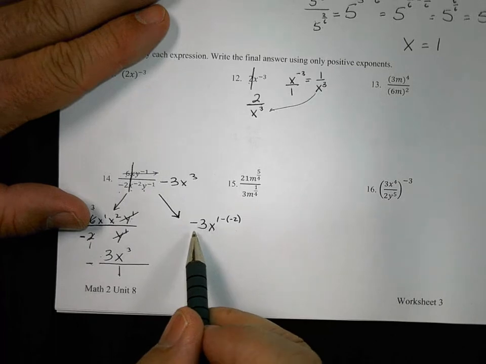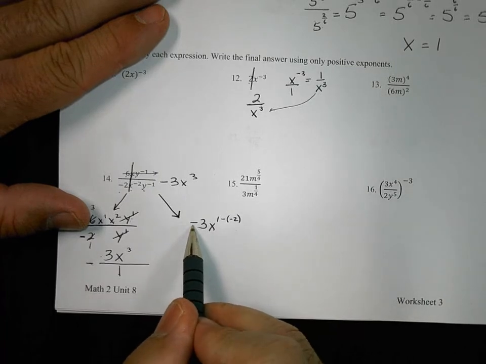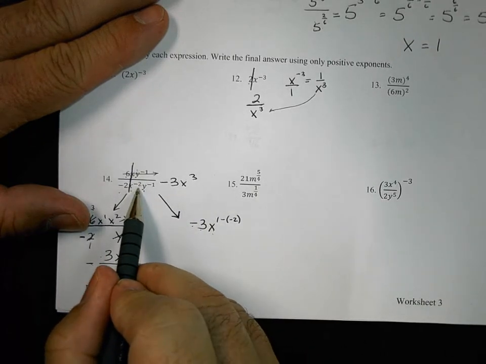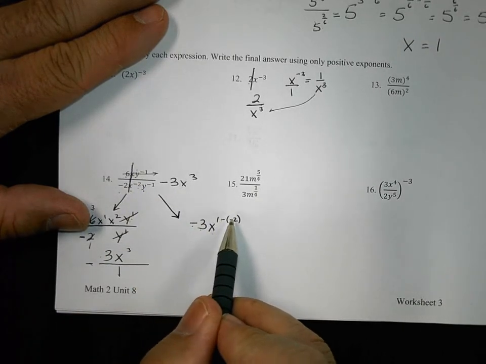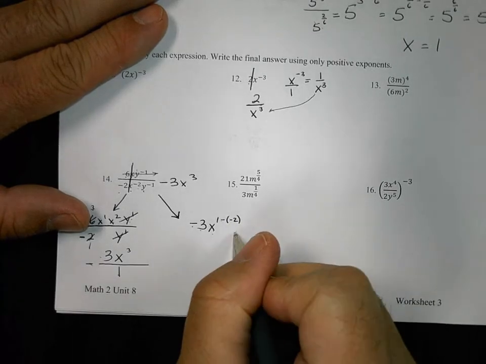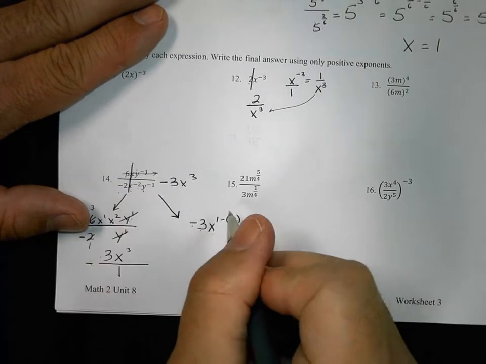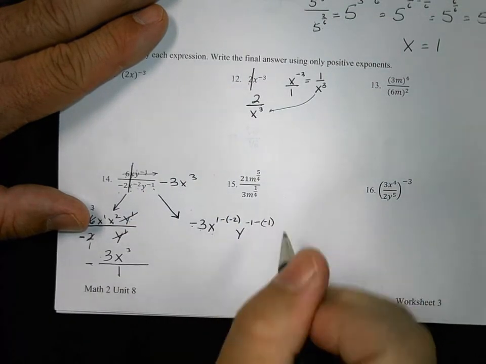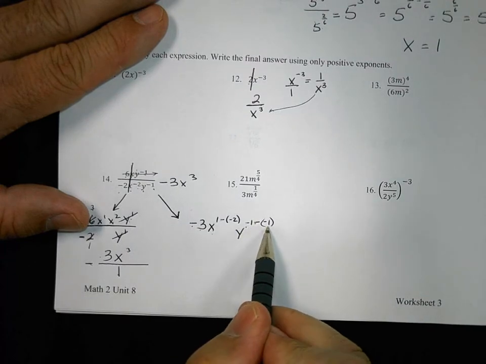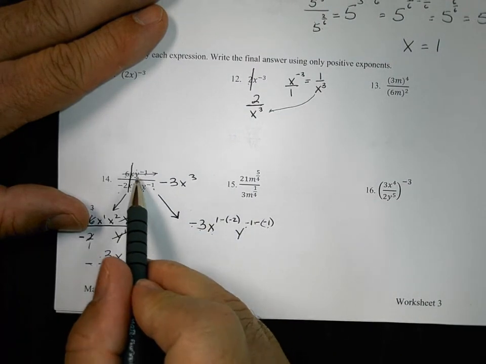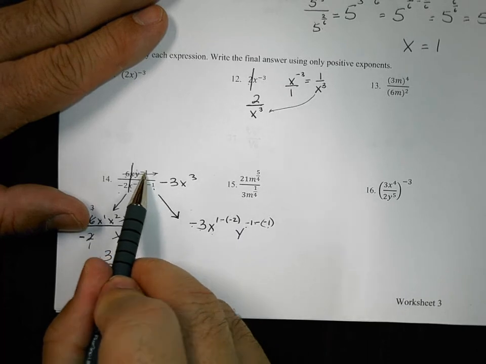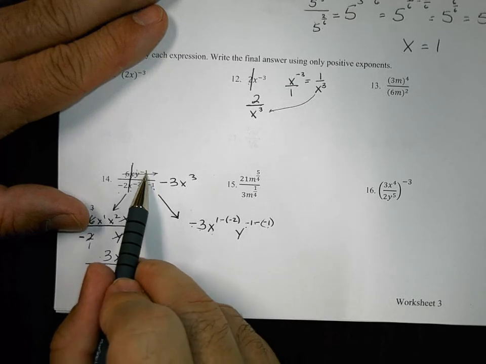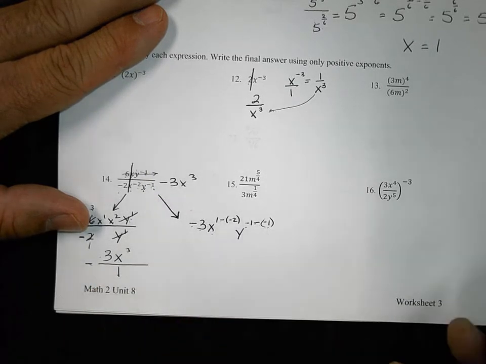Okay, so we've got negative 3x and then x to the first over negative 2. So it's actually 1 minus negative 2. You got to keep track of those negatives. And then we go y to the negative 1 minus y to the negative 1. So it comes out to be y to the negative 1 minus negative 1. When we are dividing the same base, in this case the y's, we take the exponent of the numerator and subtract the exponent of the denominator. So it's negative 1 minus negative 1. You have to keep track of all that.